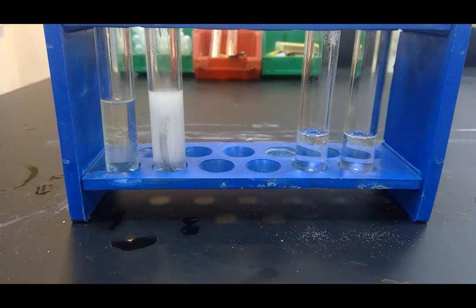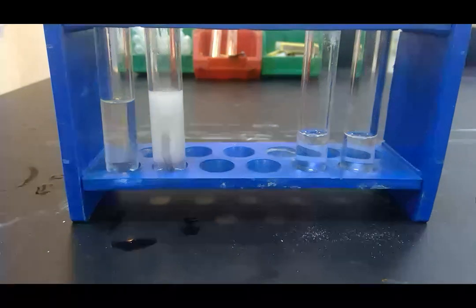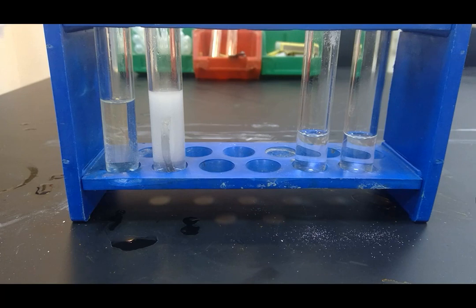You would also expect the reaction with the hydrochloric acid to produce more bubbles than the one with the ethanoic acid. At the beginning of the reaction, we saw quite a lot of bubbles from both of them, but we should see more bubbles at the beginning from the hydrochloric acid than the ethanoic acid, because the hydrochloric acid is stronger.